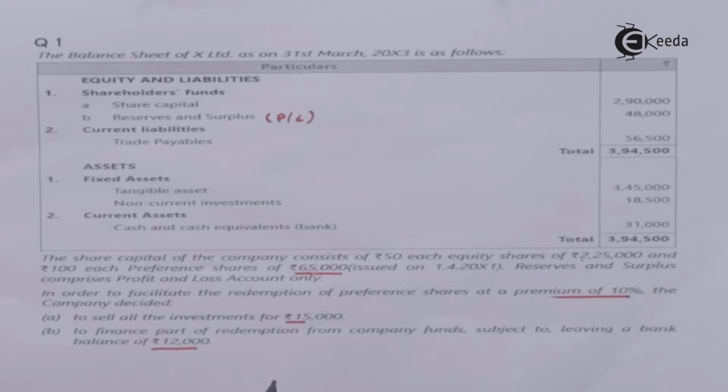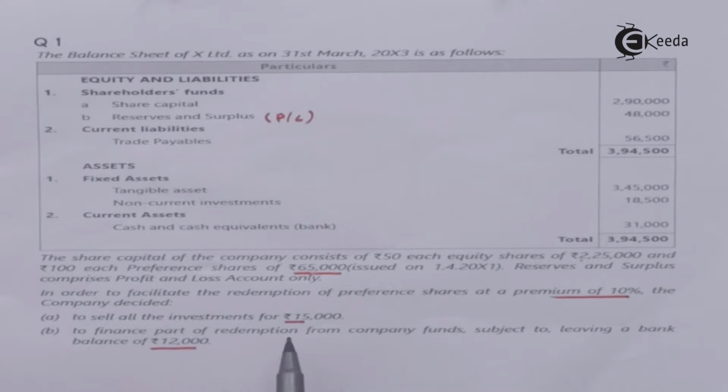What they are saying, please have a look. In order to facilitate the redemption of preference shares at a premium of 10%, the company decided, number one, what they decided? They decided to sell the investment for rupees 15,000. So my entry will come for sale of investment.